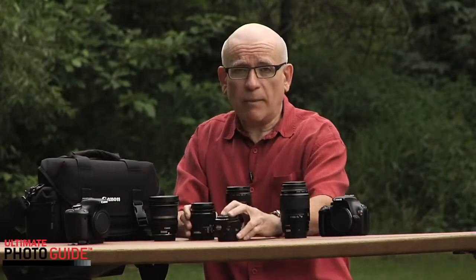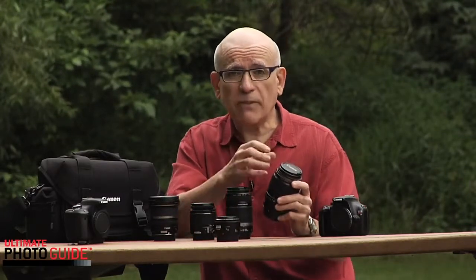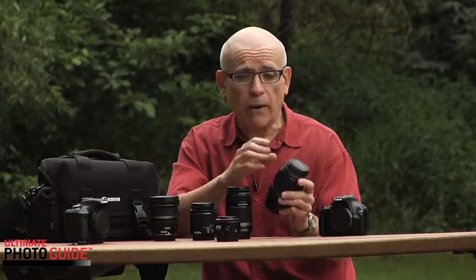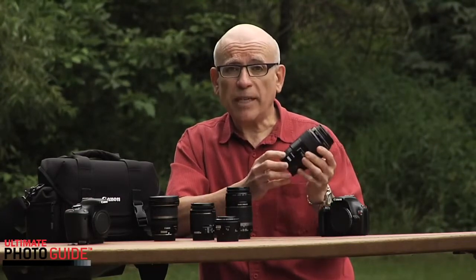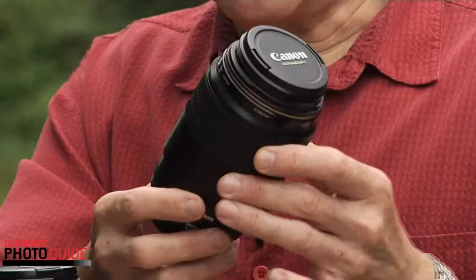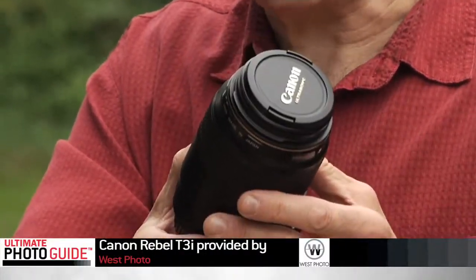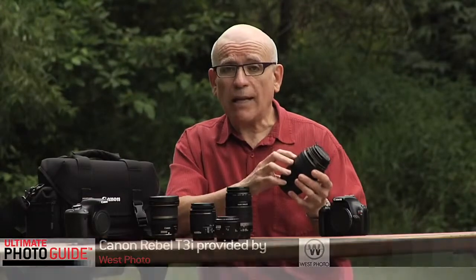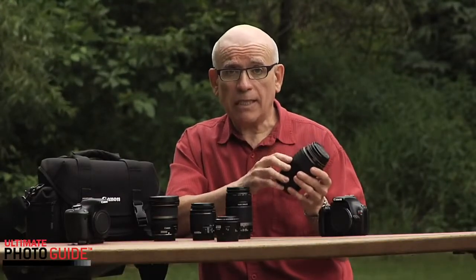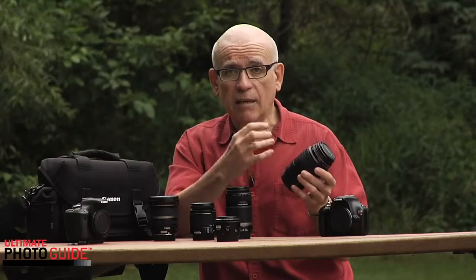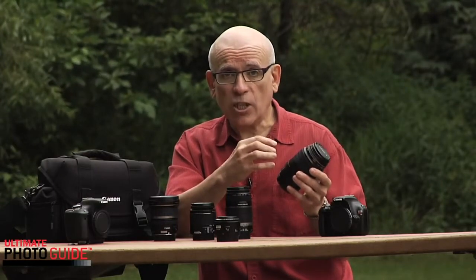Another reason to have a prime lens is that it has a real specific function and does it very, very well. In this case, you have a 100 millimeter macro lens. Although this works perfectly well as, in this camera, kind of a longer telephoto lens, this works really well in the macro capabilities. Its real functionality is to come really close and make things really sharp.